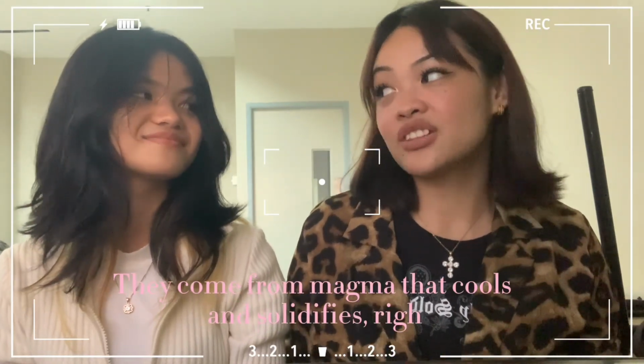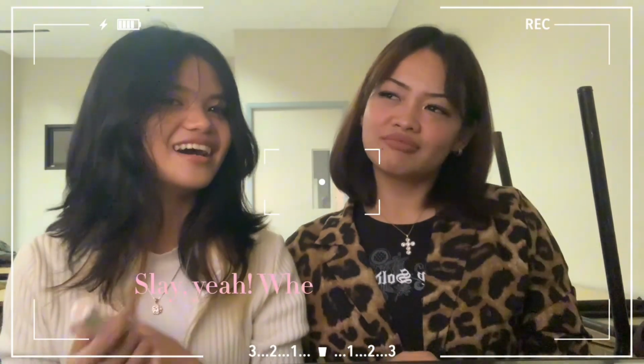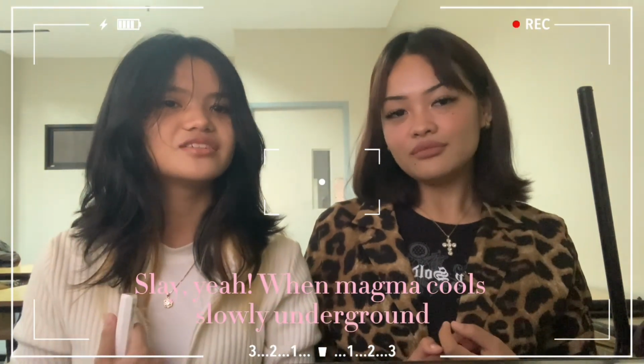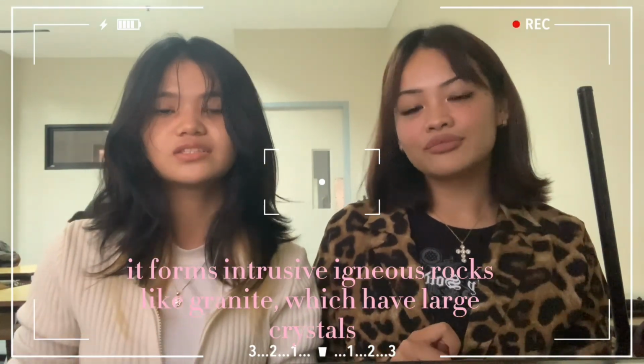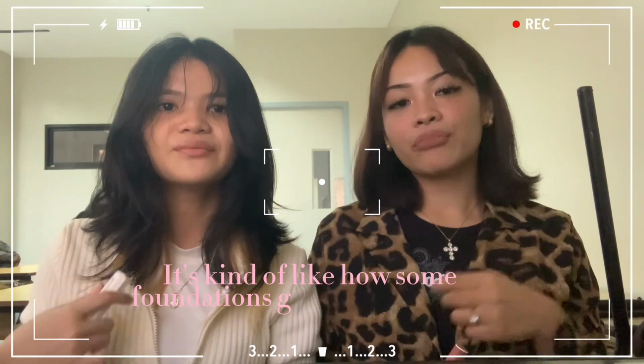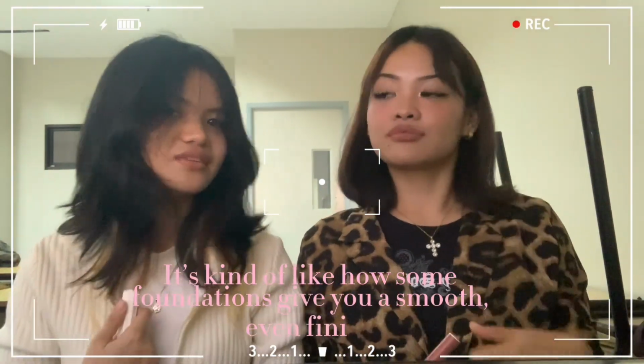Girls, I was just reading about how igneous rocks are formed. They come from magma that cools and solidifies, right? Yeah, when magma cools slowly underground, it forms intrusive igneous rocks like granite. Look how large the crystals are. It's kind of like how some foundations build up slowly.